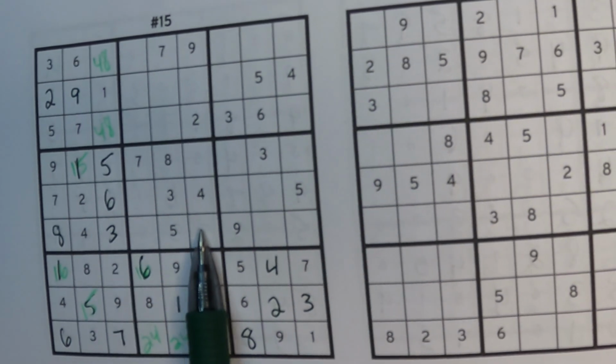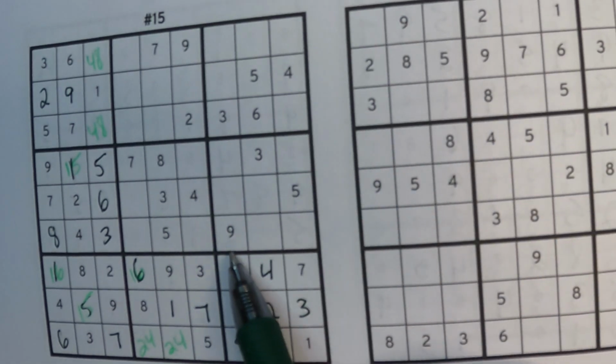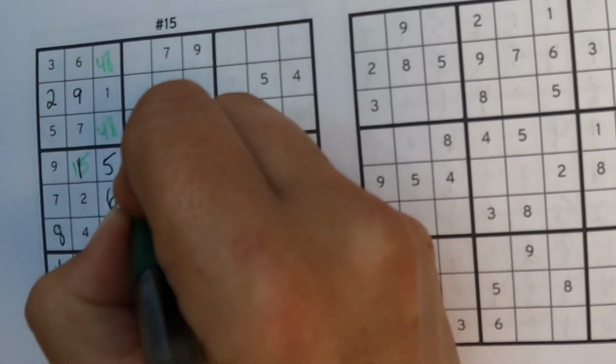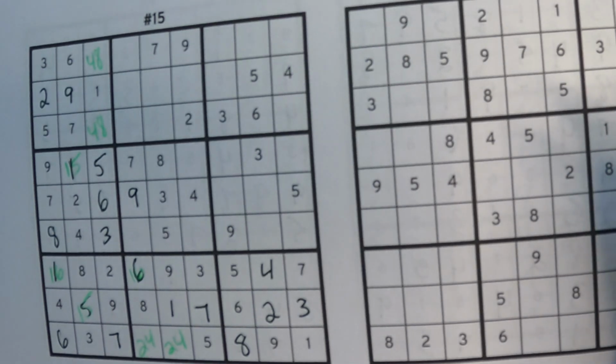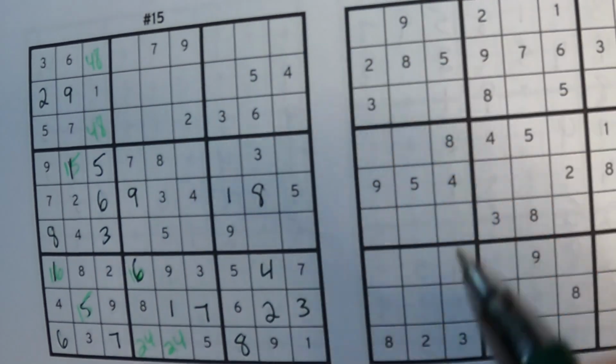For this row now, we're missing 1, 8, and 9. We've got a 9 covering these two boxes, so our 9 must be here. We've got an 8 here, so 1, 8.